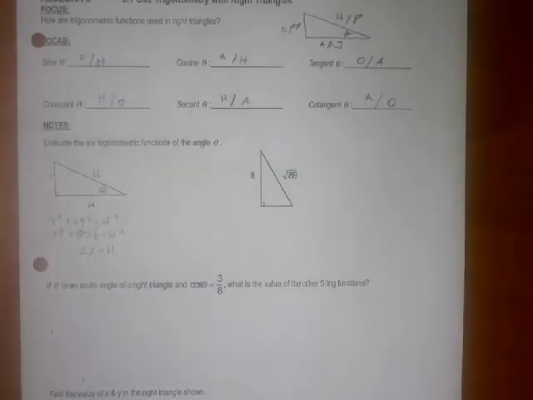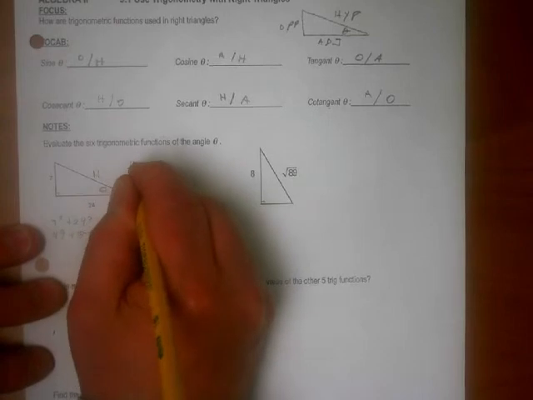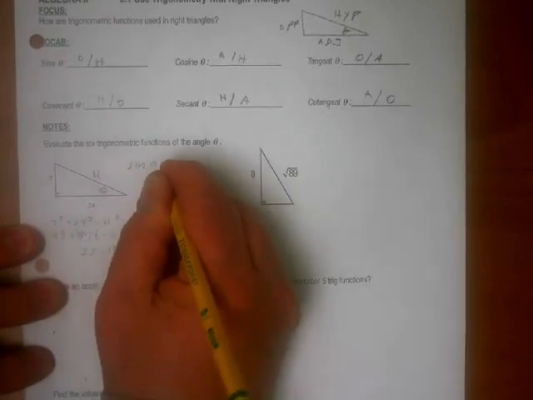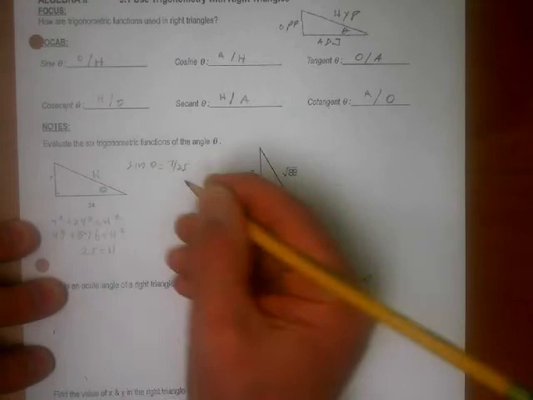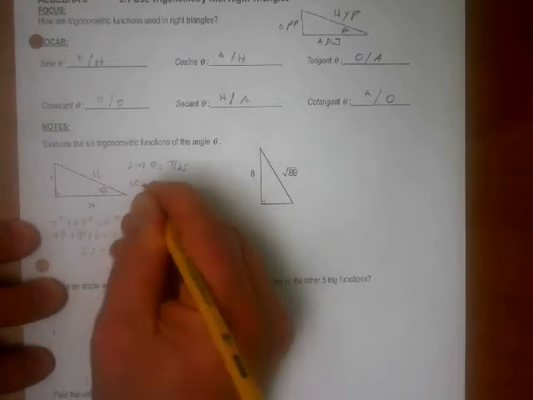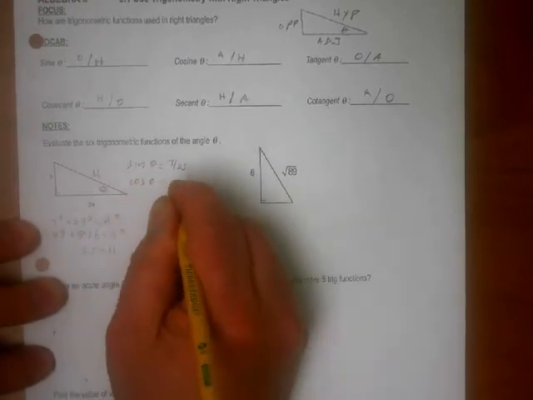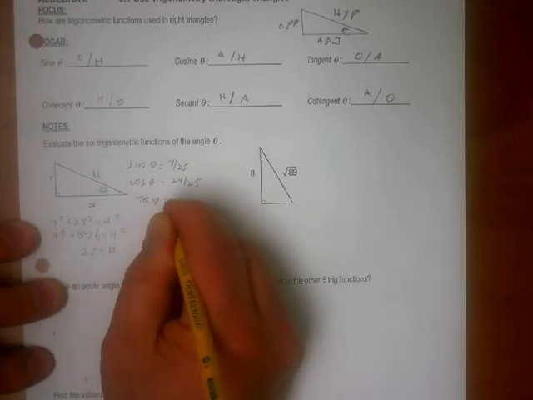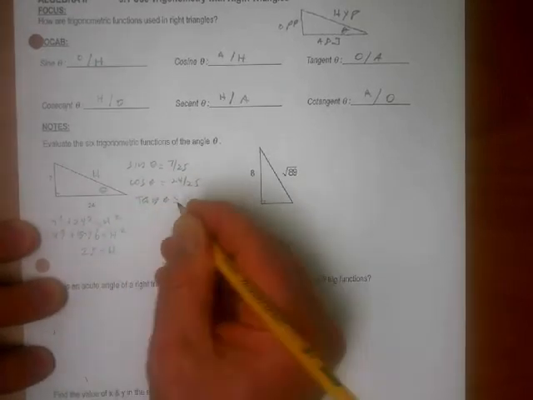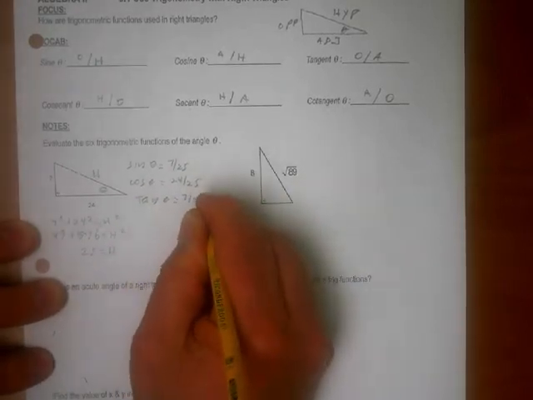Now we're going to go ahead and write those in. Sine of theta is 7 over 25. Cosine of theta is 24 over 25. Tangent is 7 over 24.